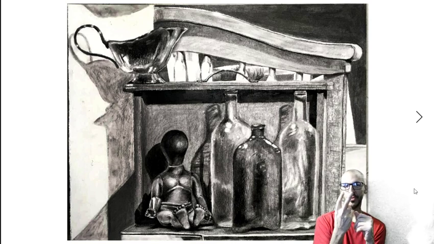Again, these are observational exercises. This is your final examination of your eyeballs. So show me how objective your vision has become over the course of this semester by drawing the best observational value drawings you've done all semester.